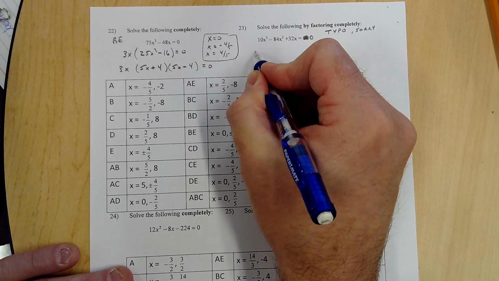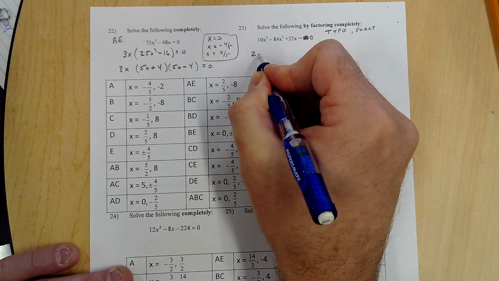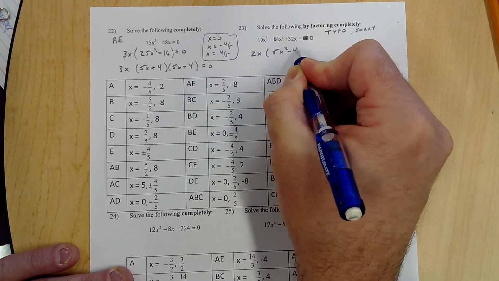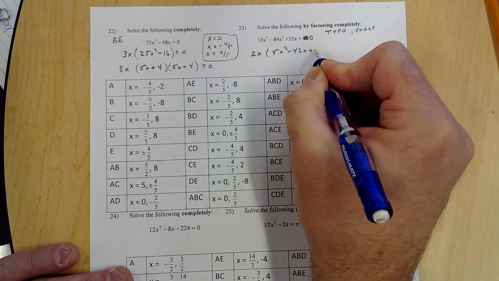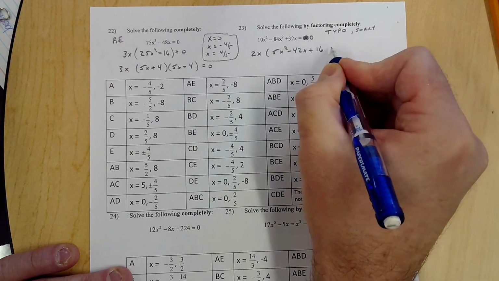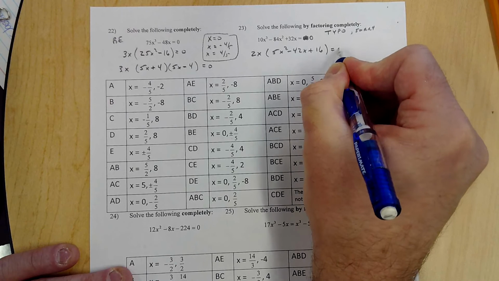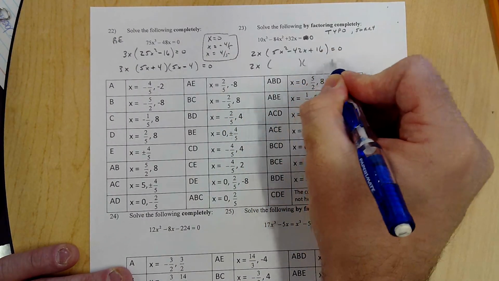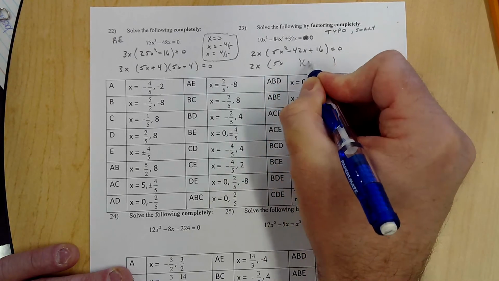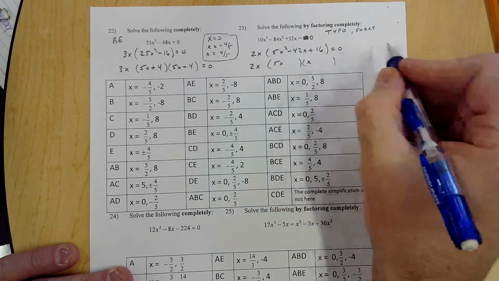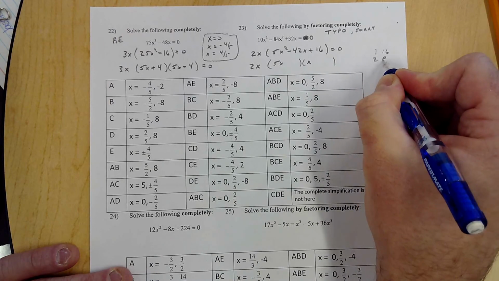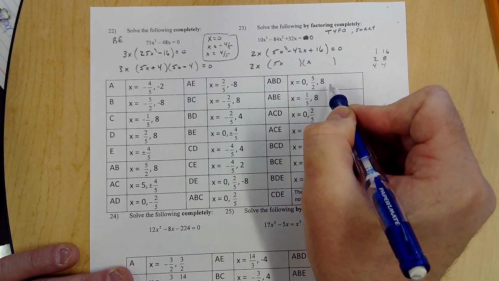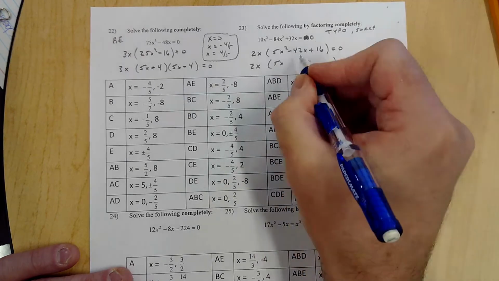All right, let's factor out a 2. All those look even. They have an x. That's going to leave behind a 5x squared and a minus 42x and a plus 16 equals 0. And now we're going to factor this farther. 5x and an x. For a 16, we got a 1 and a 16 and a 2 and an 8 and a 4 and a 4. 4 and a 4 is not going to get me a 42. 8 and a 2. There it is.